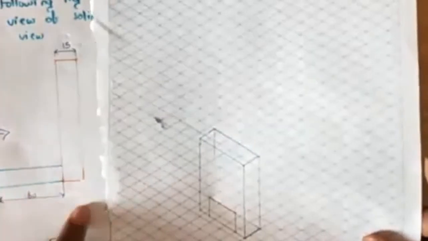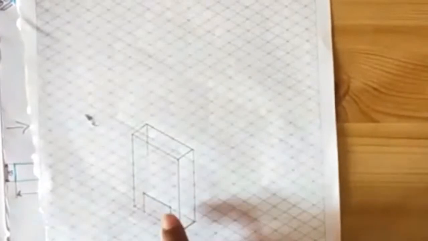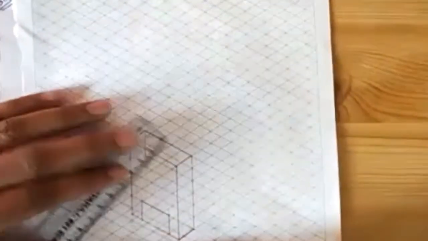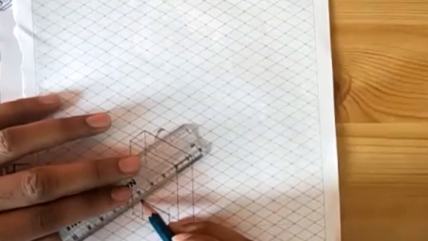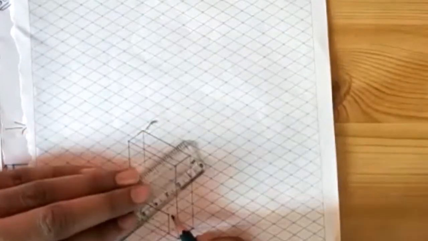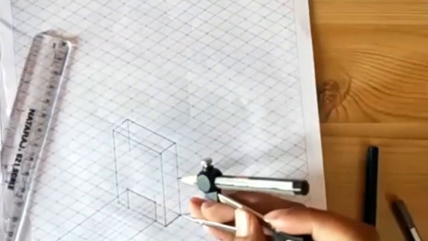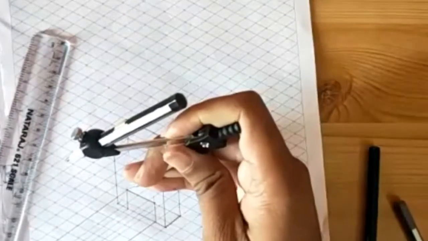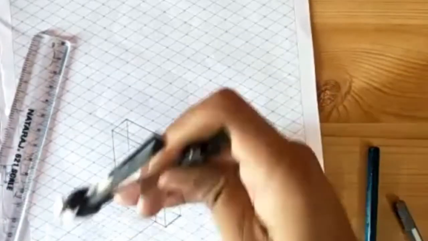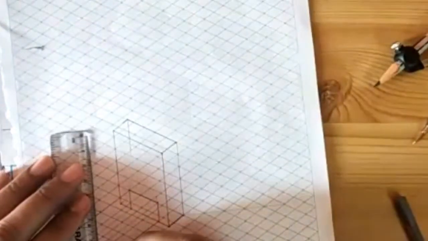Now, what is the total length of the rectangular slab? He has given you 60. From these four corners, 1, 2, 3, 4, I have to drop a line of how much? 6 boxes. Just draw a line, then later we'll cut an arc. Measure 6 in a compass. From all four corners, you cut an arc of 6 boxes, and join this.